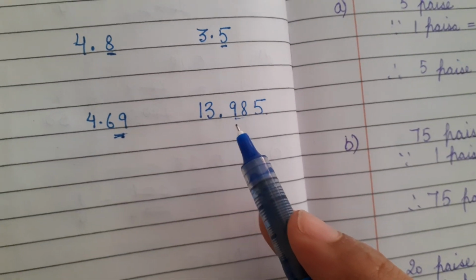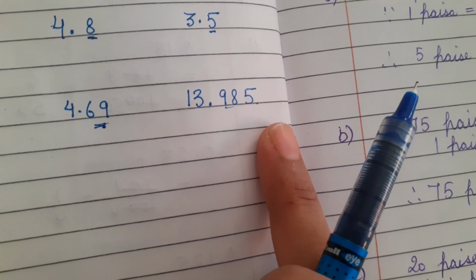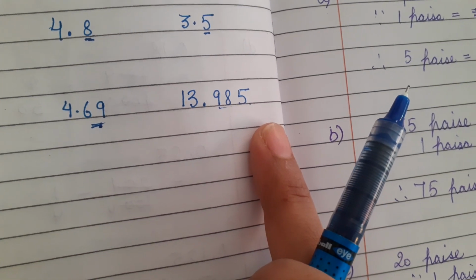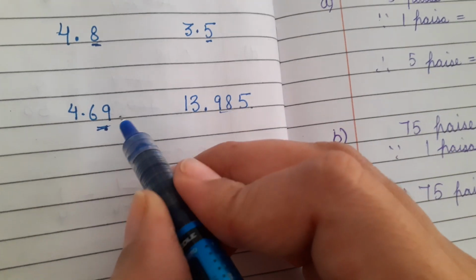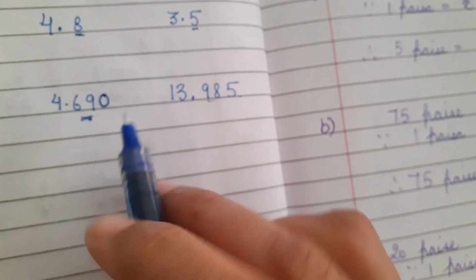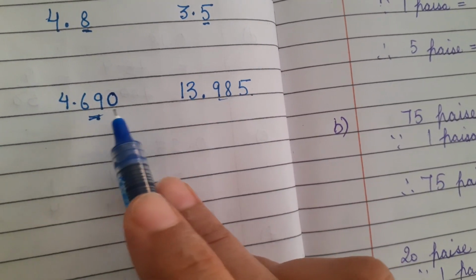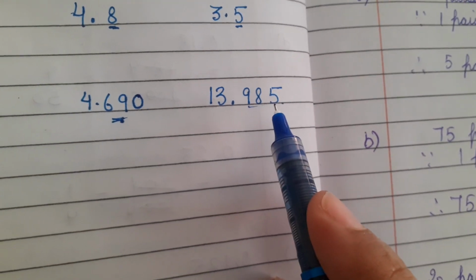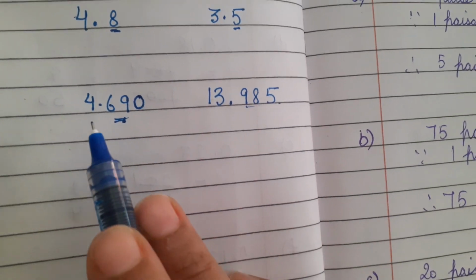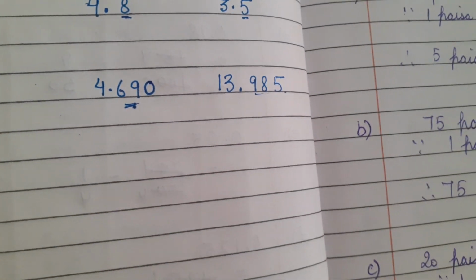Now before comparison you have to convert unlike decimals into like decimals. And how can we do that? We have to put a 0 in the end to make the number of digits in the decimal part equal. Now here I have 3 digits, here also I have 3 digits. So these decimals are said to be like decimals.